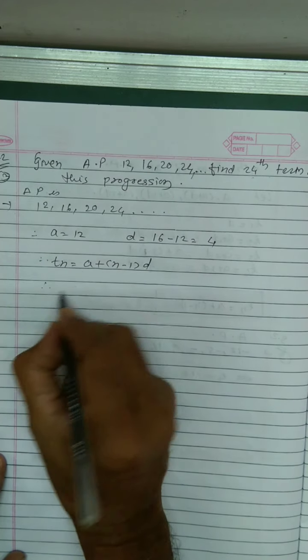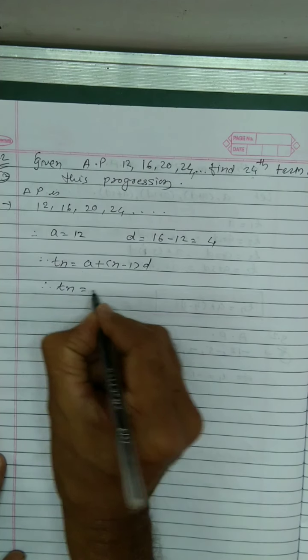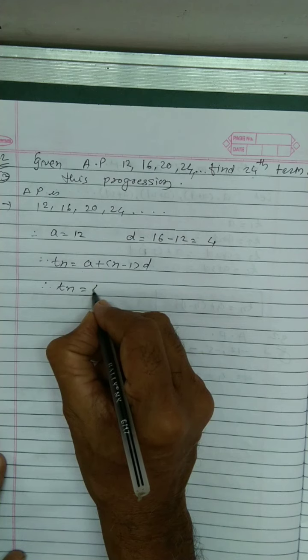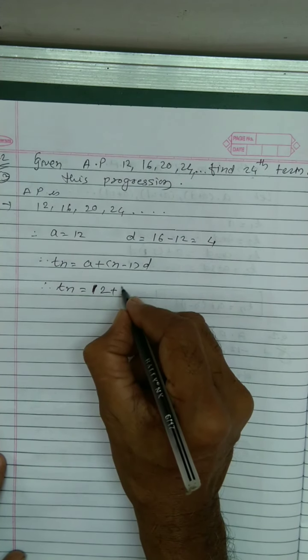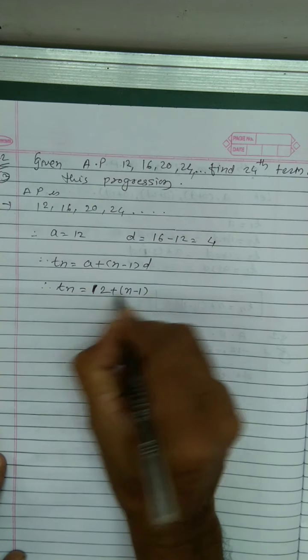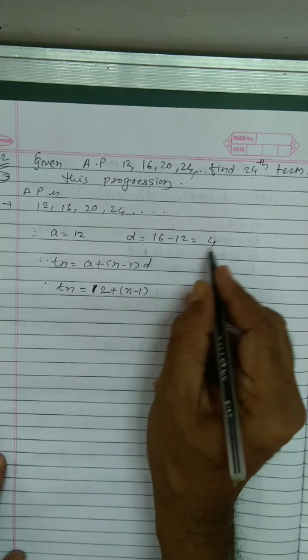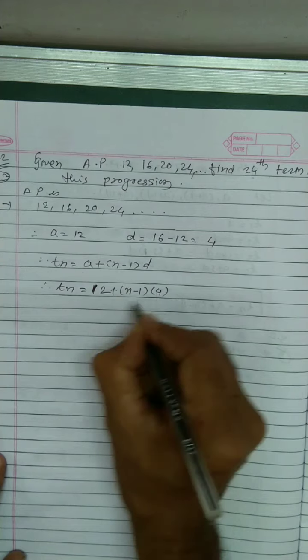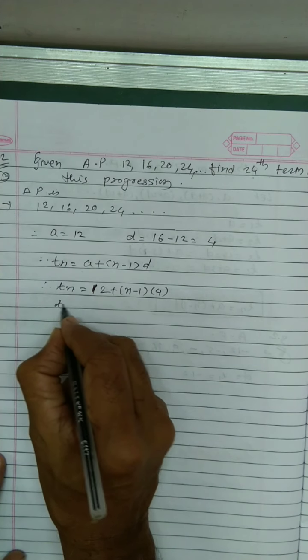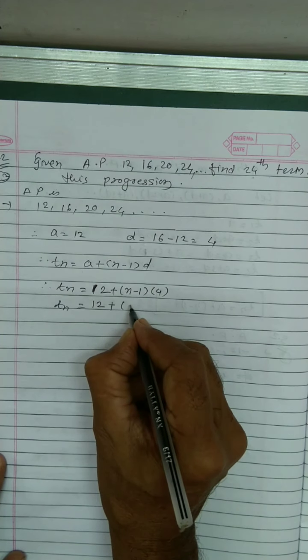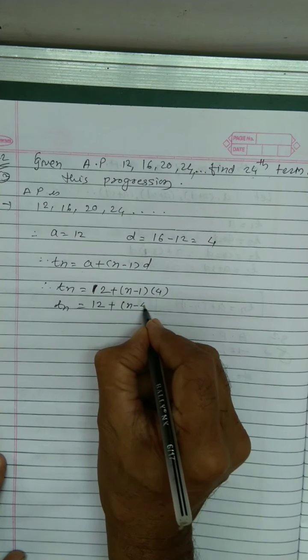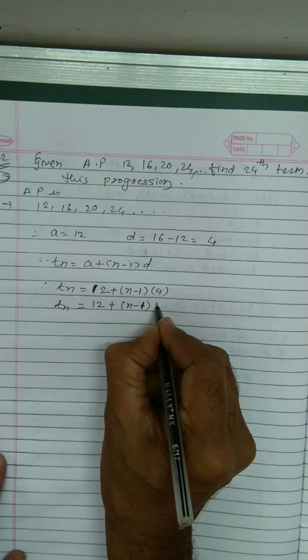Substitute the values of a and d here. We get Tn is equal to a, which is 12, plus (n minus 1), we don't know n, and d is equal to 4. Hence we get Tn is equal to 12 plus (n minus 1) into 4.